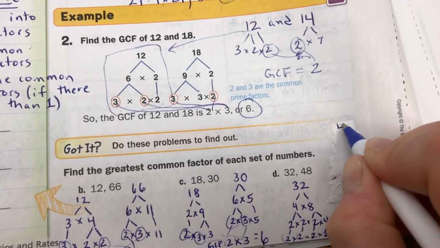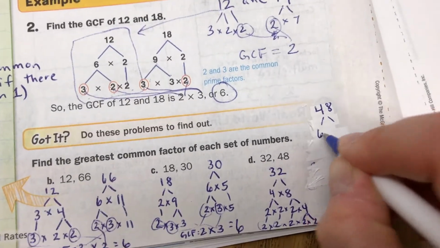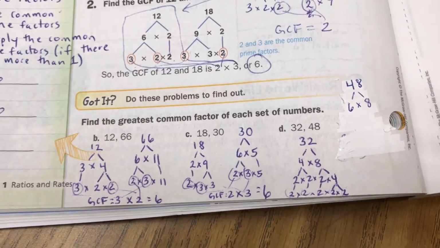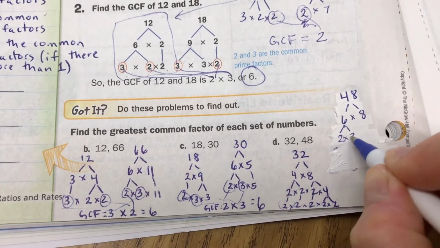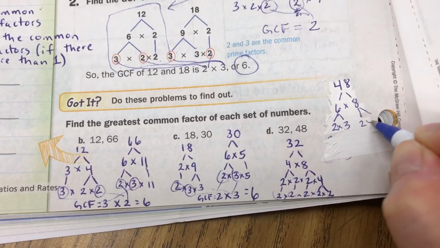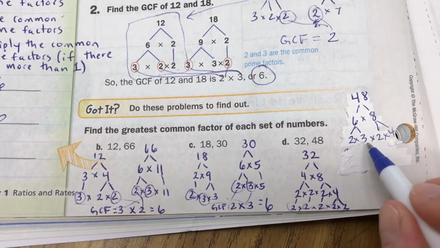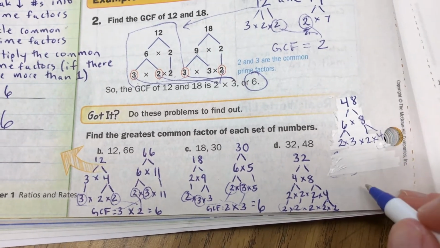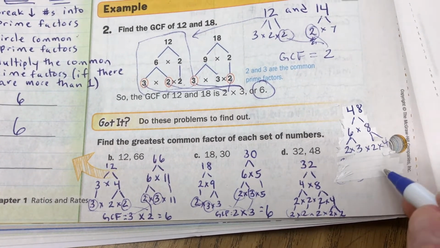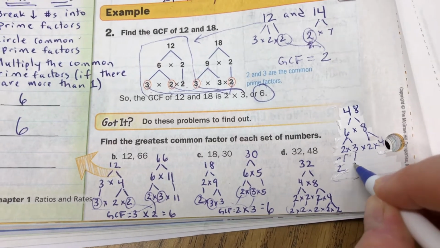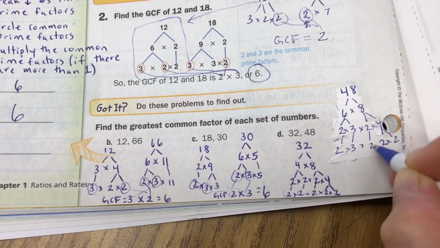Let's break down the 48 now. So when I think of 48, I'm thinking what, 6 times 8? And again, it doesn't matter how you break it down because you're going to end up with the same prime numbers at the end. So 6 can be broken down into 2 times 3. 8 can be broken down into 2 times 4. And you just put your little multiplication in between because 2 times 3 times 2 times 4 ends up getting you 48. 2 times 3 is 6. 6 times 2 is 12. 12 times 4 is 48. So this is prime. This is prime. This is prime. 4 can break down into 2 times 2.